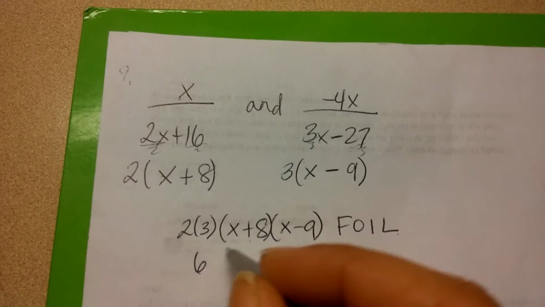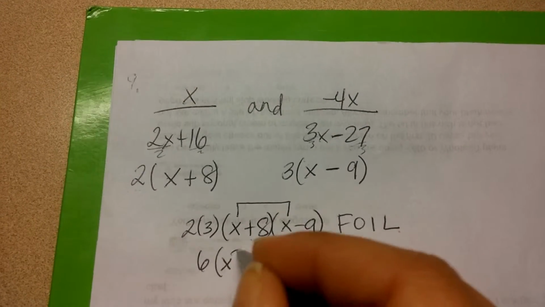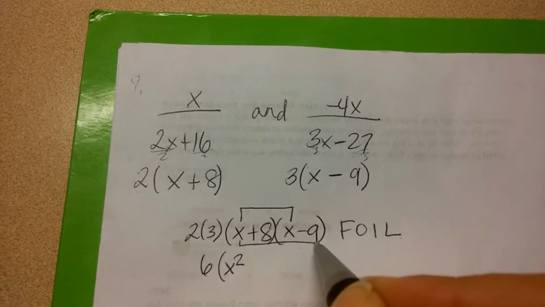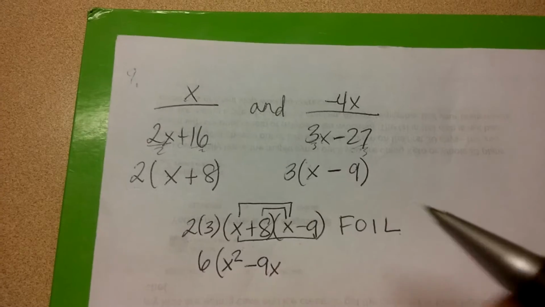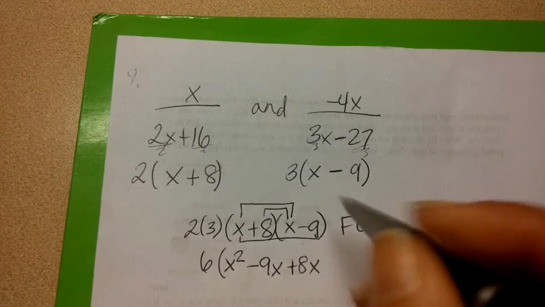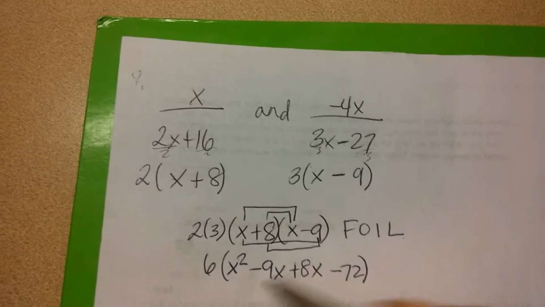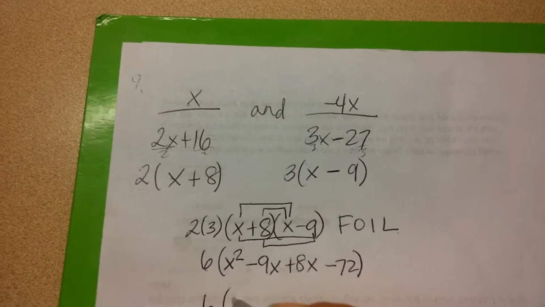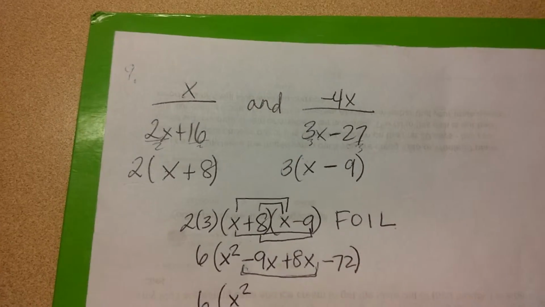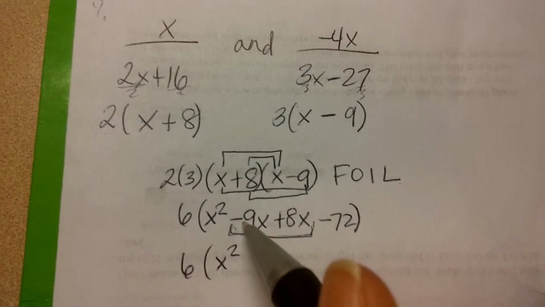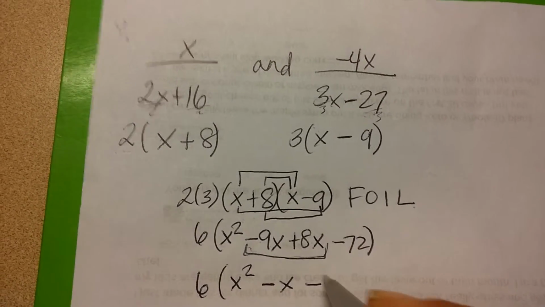So I'm going to multiply my first terms, x times x, just x squared. I'm going to multiply my outside terms, x times negative 9, negative 9x. My inside terms, positive 8x. And my last terms, 8 times negative 9 is negative 72. So I'm going to have 6 x squared. These two are, well, I wouldn't say always, but most of the time going to be like terms, so I can combine them. Negative 9 plus 8 is negative 1x minus 72.